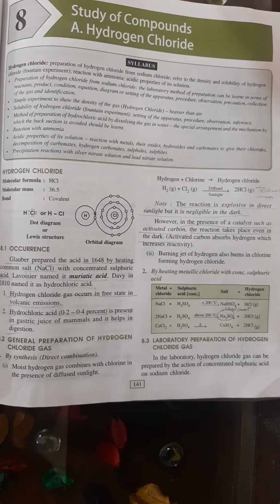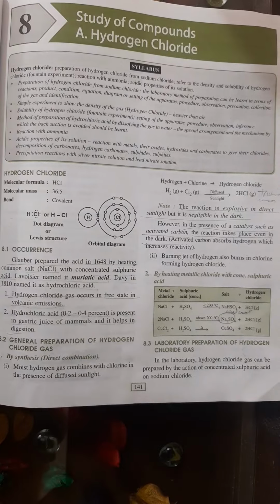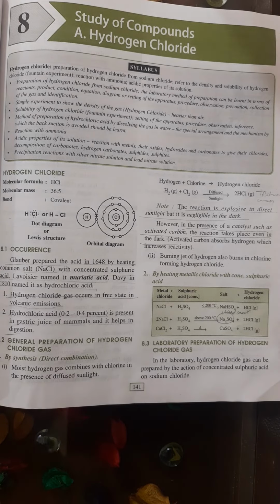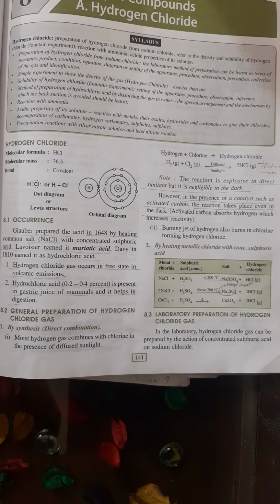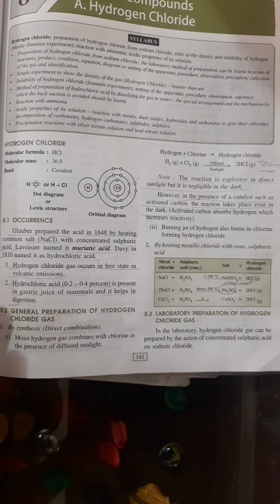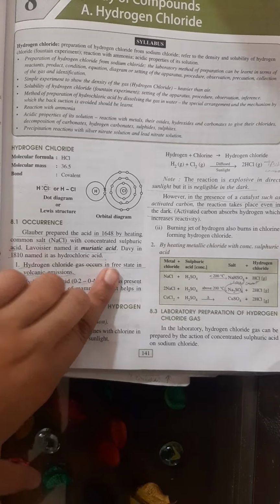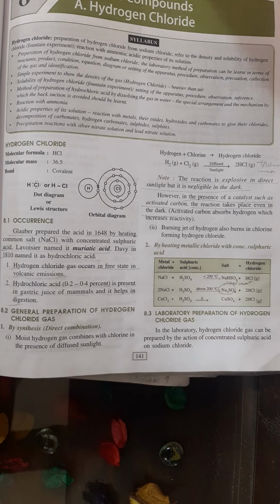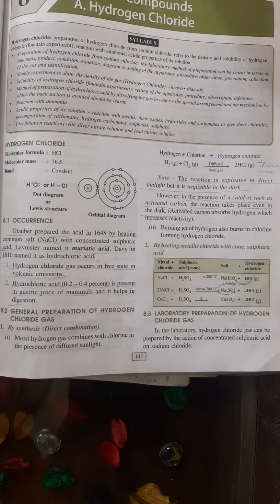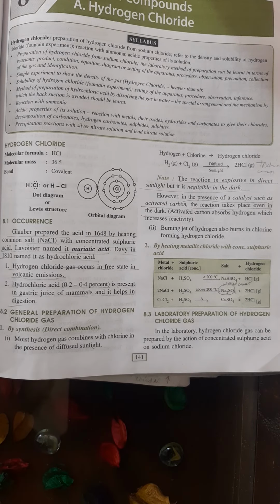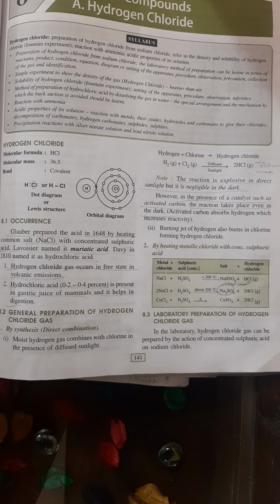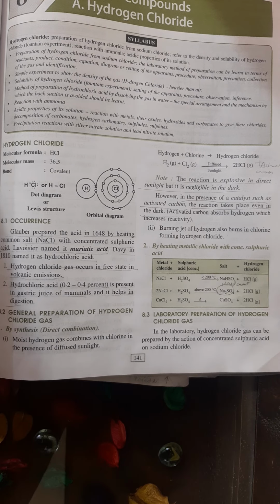They might ask you the properties or the occurrence: how, when it may occur, the whole process. You may write: in volcanic emissions in free state. They may ask about the free state as well as the combined state. Firstly we will study the free state. Hydrogen chloride gas occurs in free state in volcanic emissions, and hydrochloric acid is present in the gastric juice of mammals, and it helps in digestion.